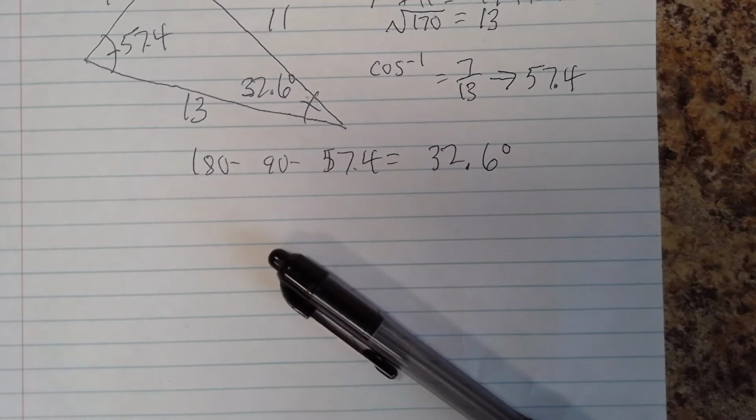Okay. There's a couple more triangles over on page 108. Why don't we do those next?